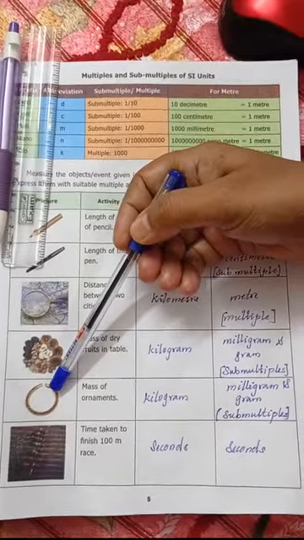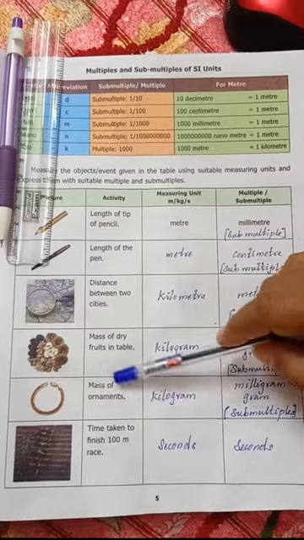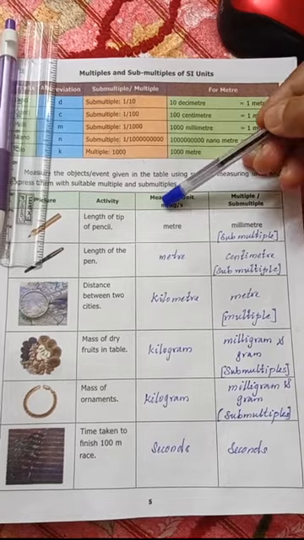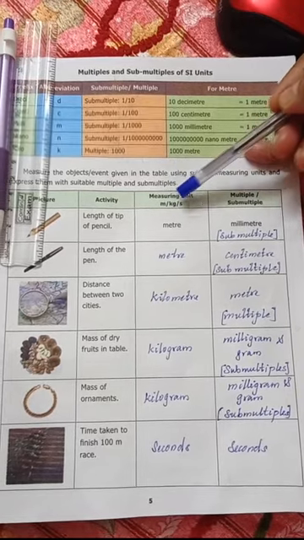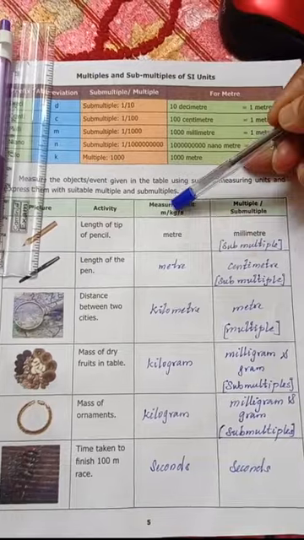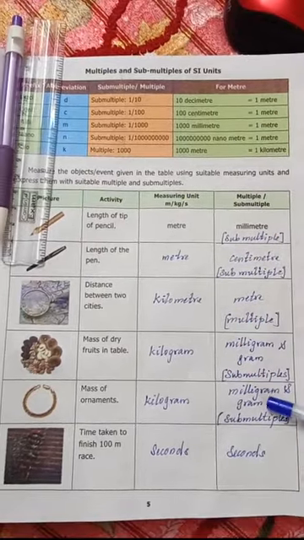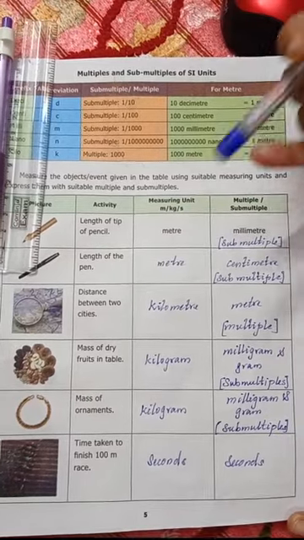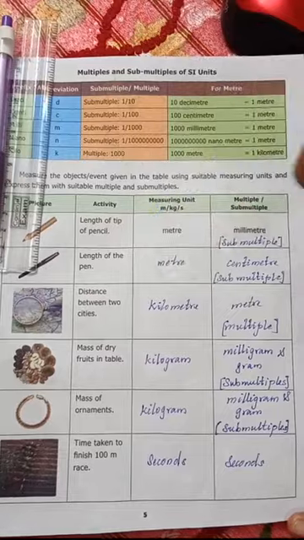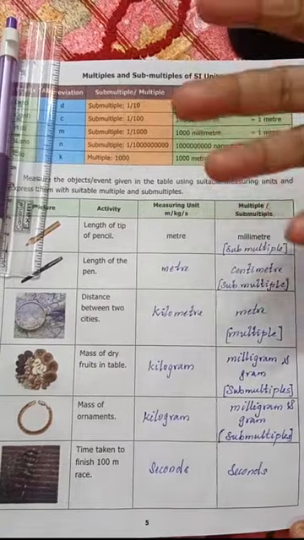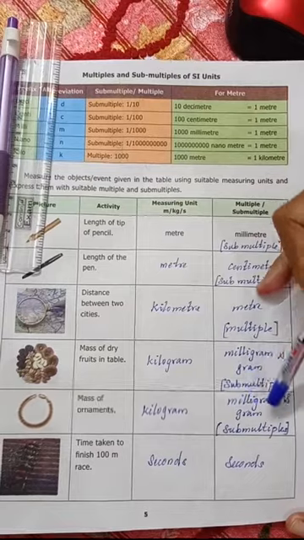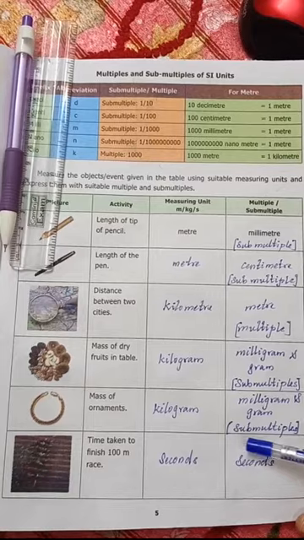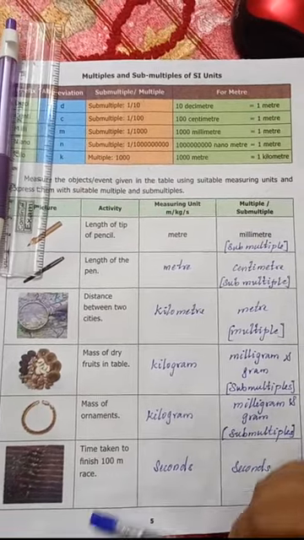And next we have the ornament, children. What is the activity, children? Mass of ornaments we have to find out. So what is the measuring unit? Can we write meter? No, meter we cannot use. Kg? Yes, of course. Mass is measured in kilogram. You would have gone to the jewelry shop, children, along with your parents, isn't it? There your parents would have bought 10 grams or 20 grams, like a chain or any ornament. So this can be written as milligram or gram, and this is the lower unit, and so it is a sub-multiple.